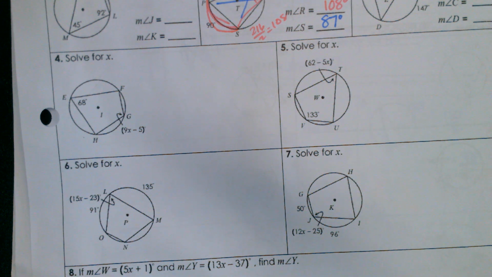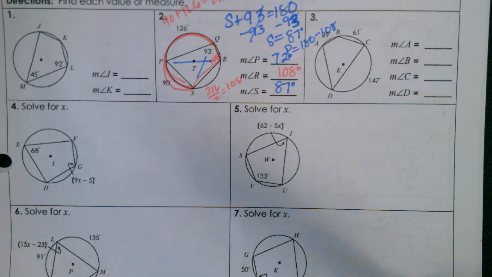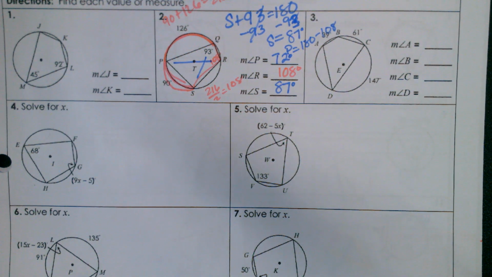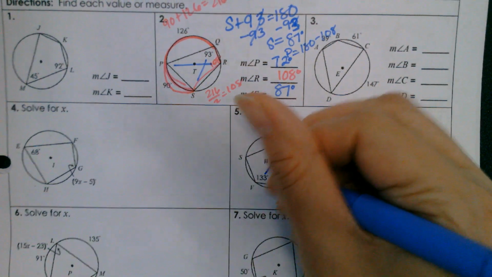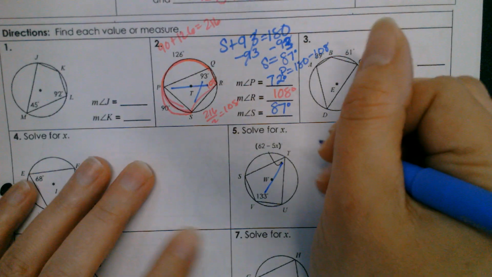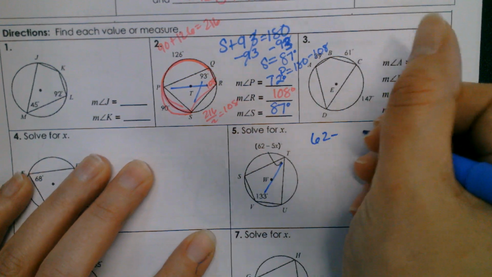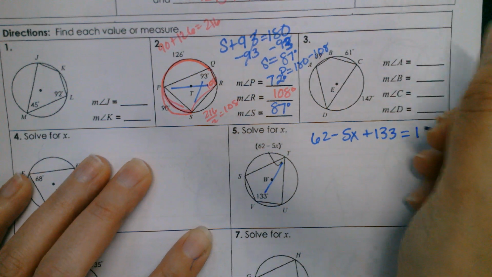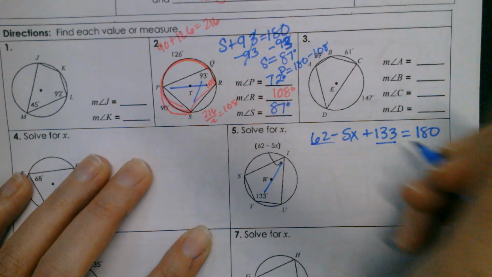Okay, number 5. I have two angles. Are they across from each other? Are they opposites? Number 4, I mean. Did you want to go over 5? Okay, so sorry. 5, are they opposites of each other? Yeah, they're opposites. So what's the relationship between those two angles? They add to equal 180. Not that they're equal to 180, that they add to equal 180. Okay, 62 and 133.